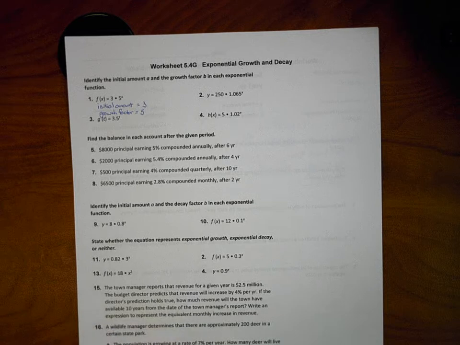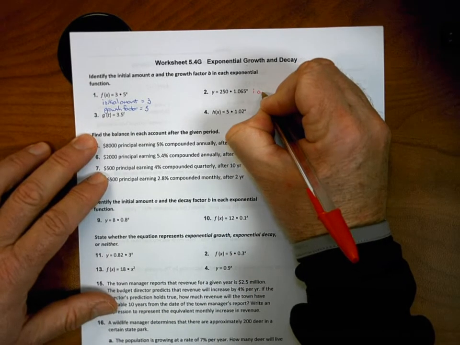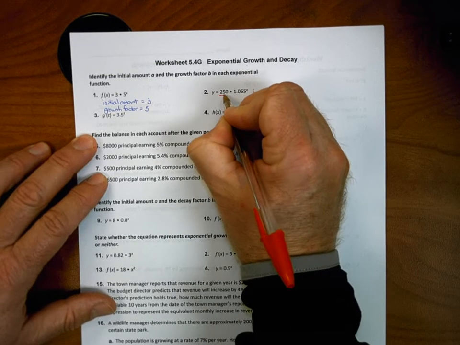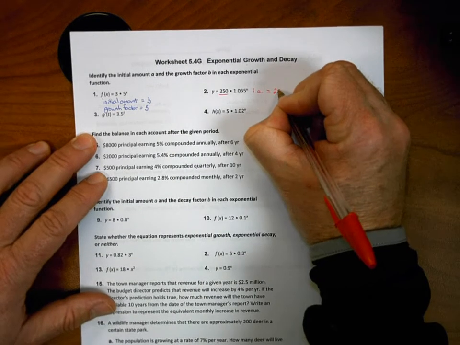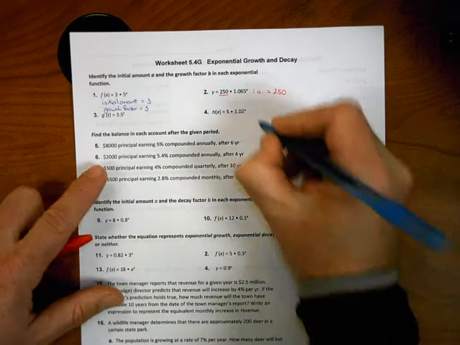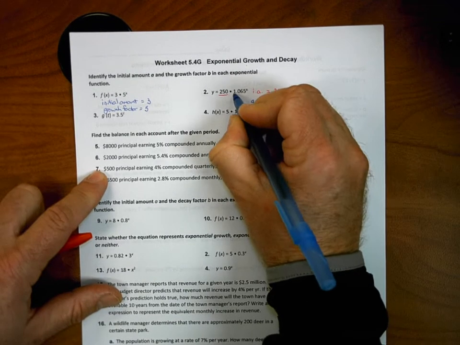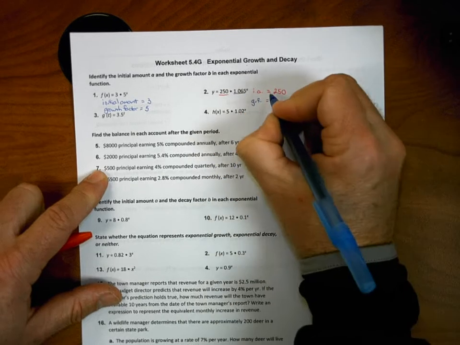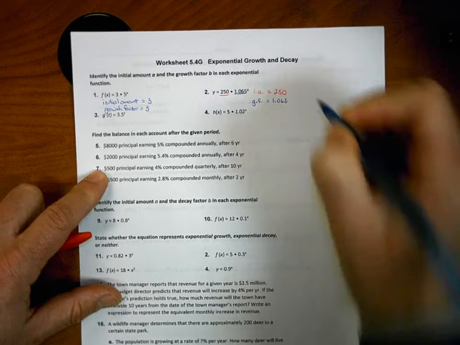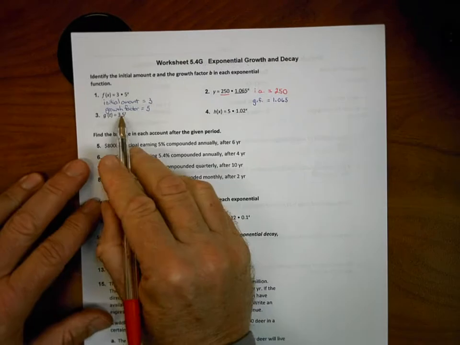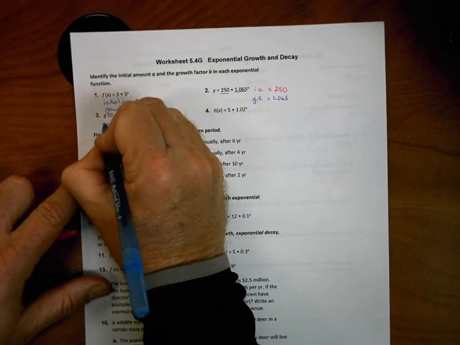Okay, in number 2 here, my initial amount, which I'm going to refer to as IA for initial amount, is always the number that is before the base that is to the exponent of x. So my initial amount is 250. And then my growth factor, which I'm going to refer to as GF, is always the base of the value that has the exponent of x. So my growth factor is going to be 1.065.